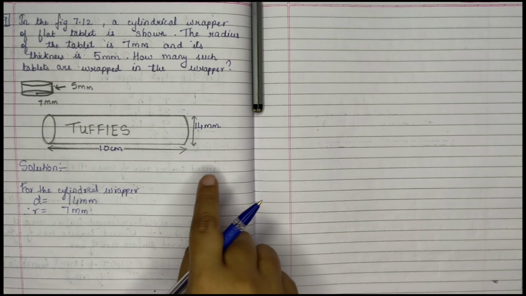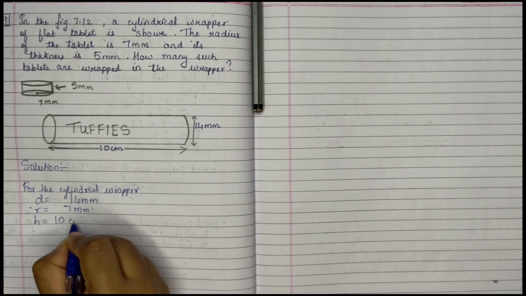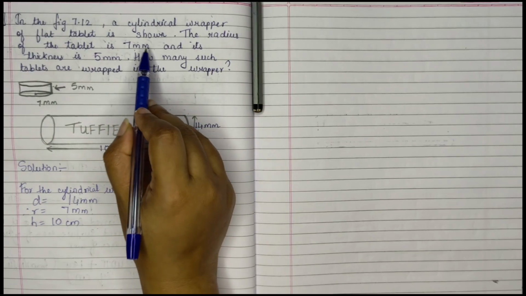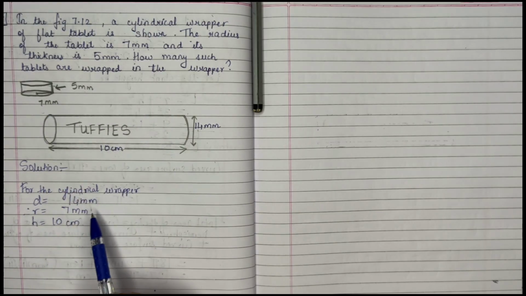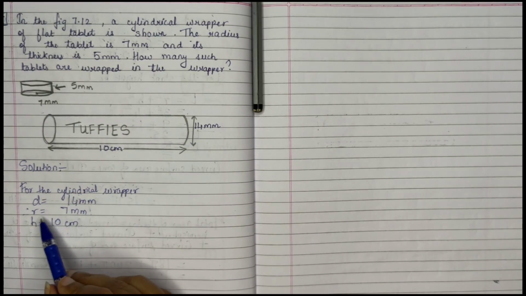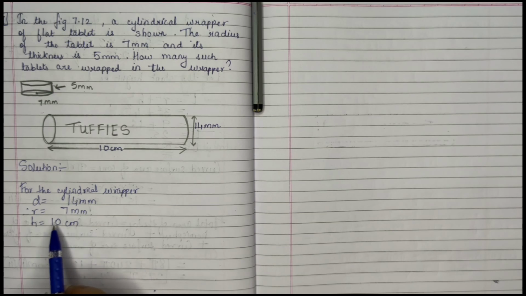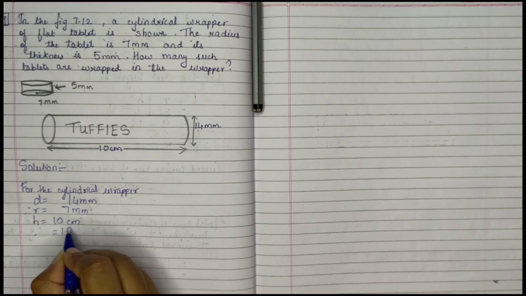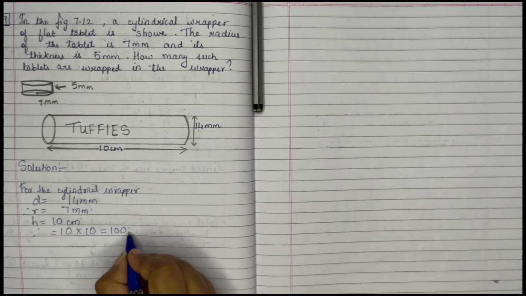Now the height, see the height is given as 10 centimeters. Now if you look at the question, all the units are in millimeters. See the tablet also here, the height, the thickness and the radius are in millimeters. For the wrapper also the radius is 7 millimeters, but the height is in centimeters. So we know that 1 centimeter is equal to 10 millimeters. So this 10 we are going to multiply with 10. Therefore this 10 centimeters, we multiply it with 10, we get 100. 10 tens are 100 millimeters.